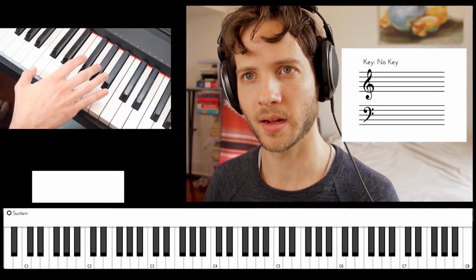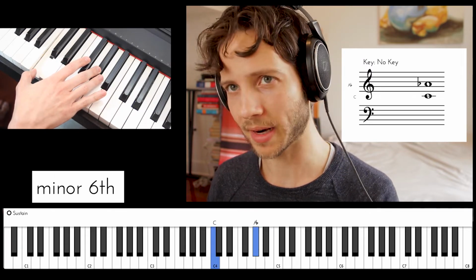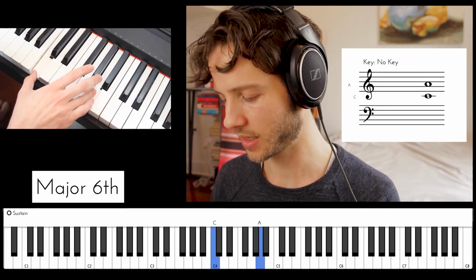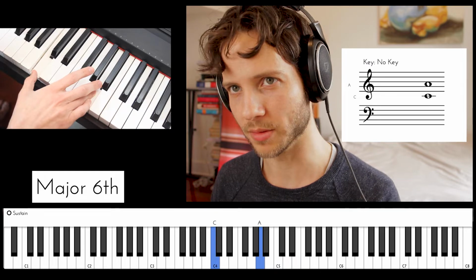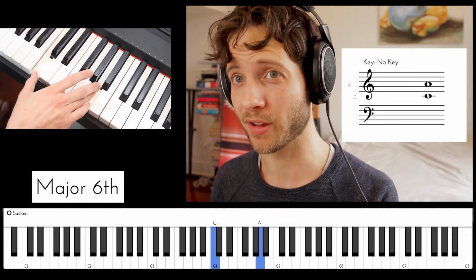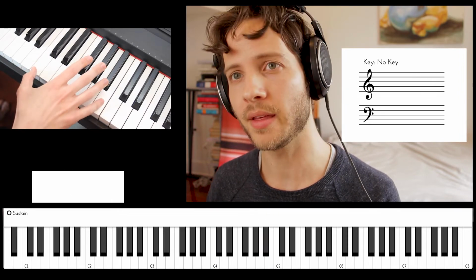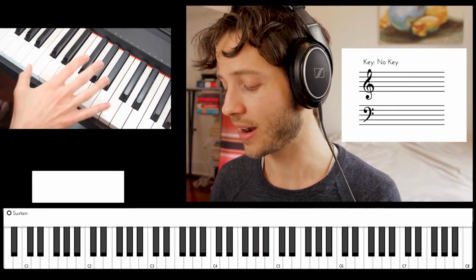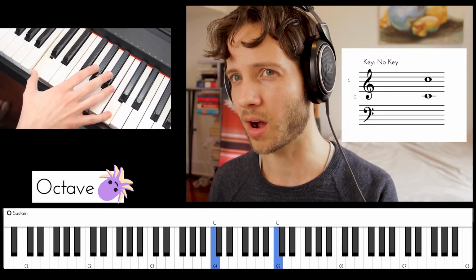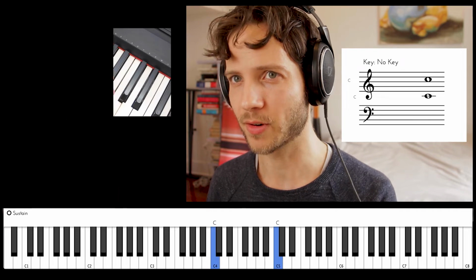Then is the minor sixth. We're back to the minor major pattern, so you can guess that next is the major sixth, which kind of sounds like warm tea with a dollop of honey in it. That might be my favorite drink. This might be my favorite interval. Next is the minor seventh, then the major seventh, and finally the perfect eighth or octave. Eighth, octo, octave. This is where that comes from.